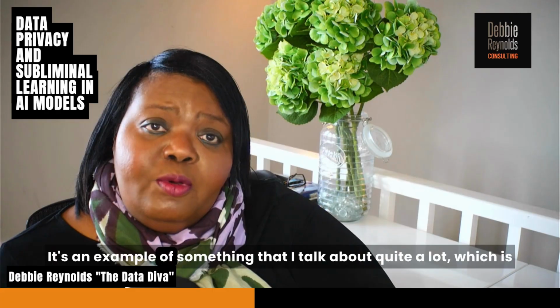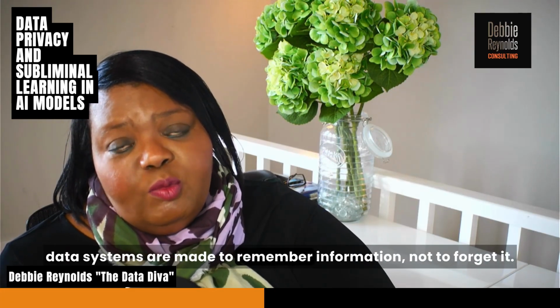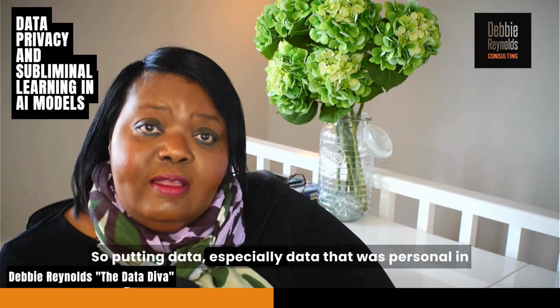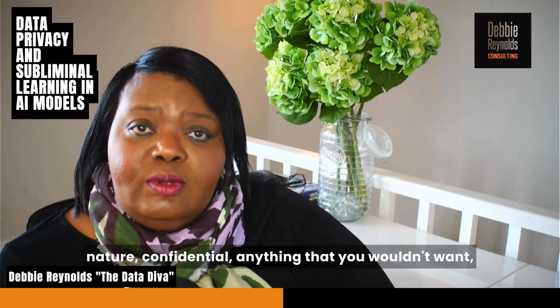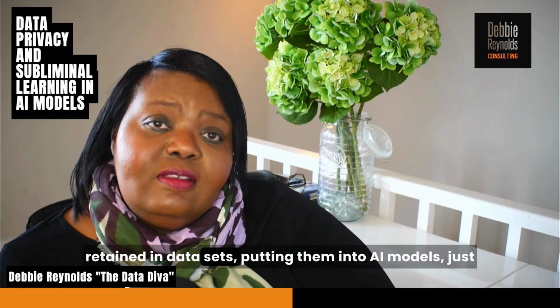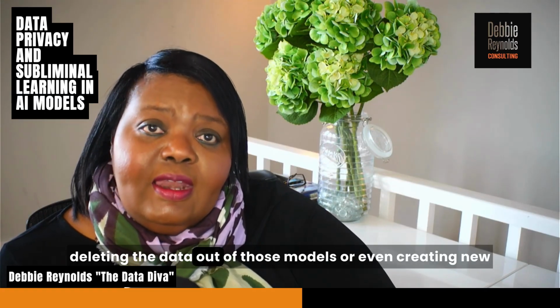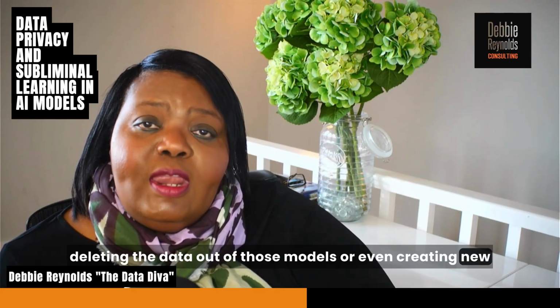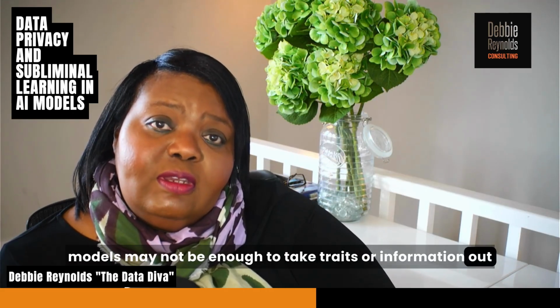It's an example of something that I talk about quite a lot, which is data systems are made to remember information, not to forget it. So putting data, especially data that was personal in nature, confidential, anything that you wouldn't want retained in data sets, into AI models, just deleting the data out of those models or even creating new models may not be enough to take traits or information out of those models.